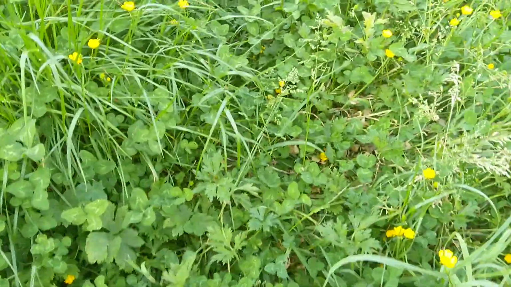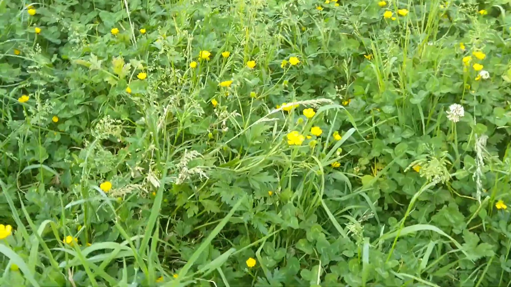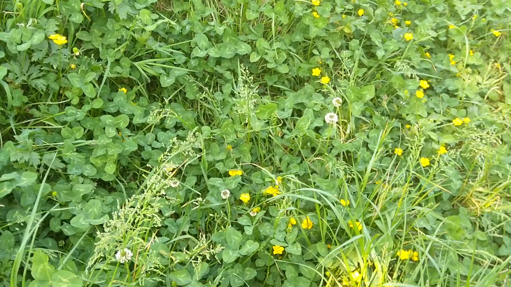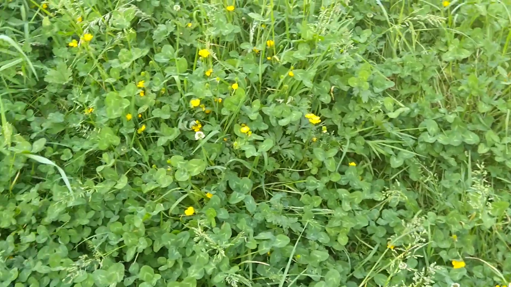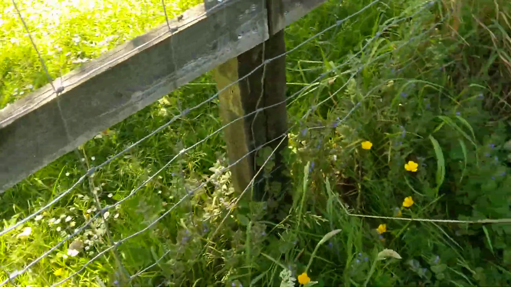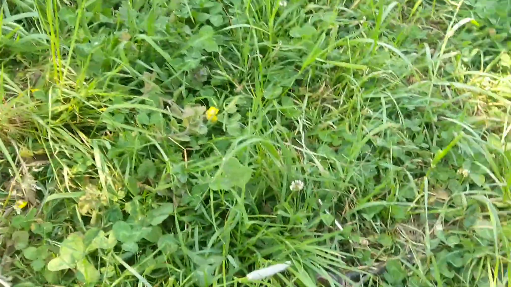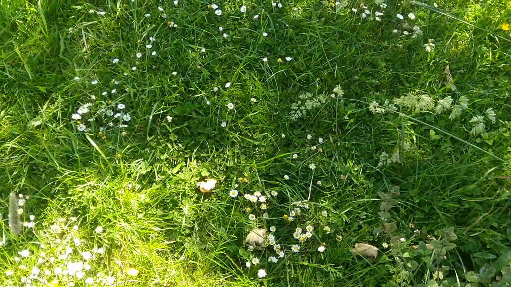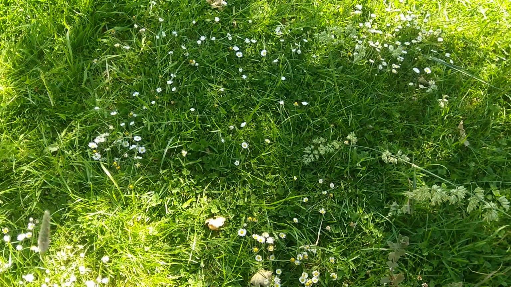So in the field, this field here that we've got, you can see that the plants are much taller, not growing close to the ground. So the clover's taller, the leaves are taller, the flowers are taller, the buttercups are taller. There's parts of it that come up to your knees. However, in the mown area, plants tend to be growing more close to the ground, because when you mow it back, the plants radiate out, so the daisies aren't as tall in this part of the grass.